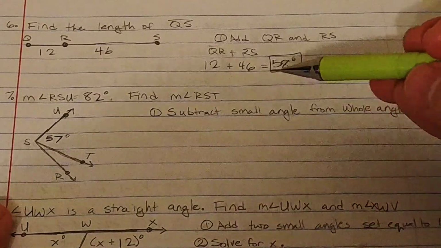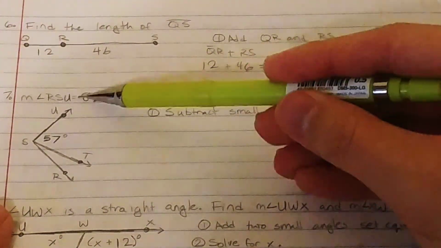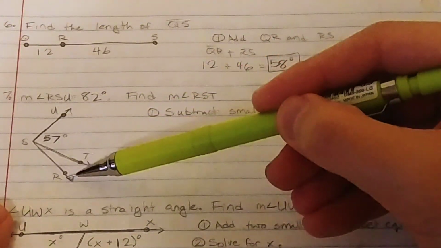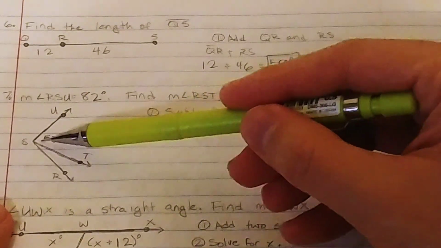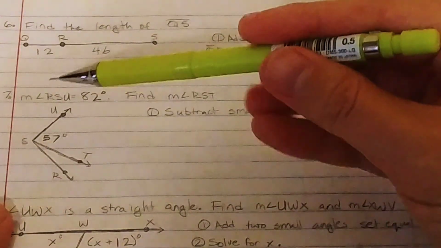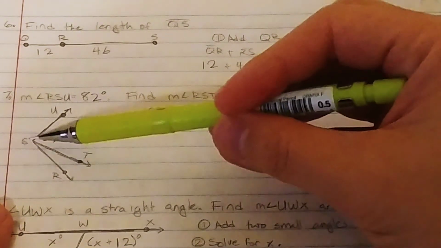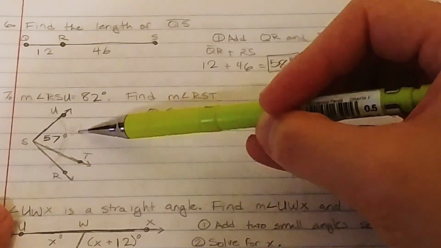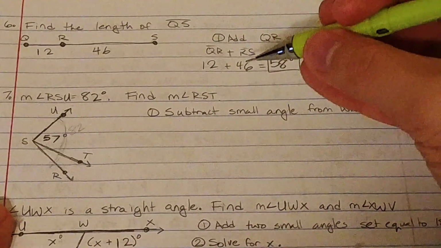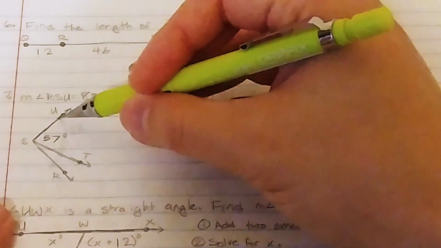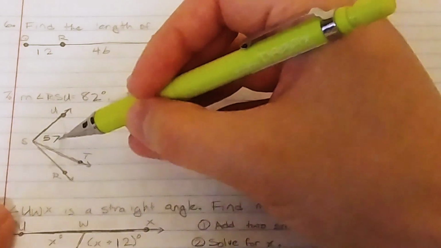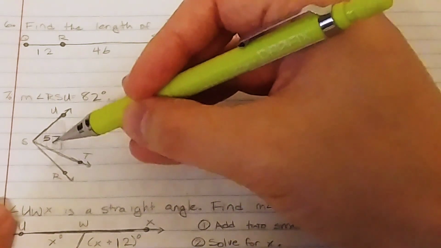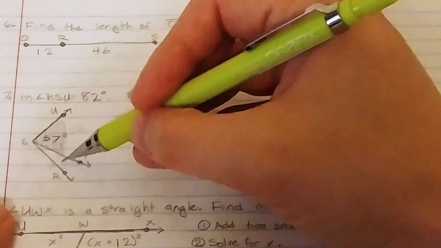Number 7. Measure of angle RSU is 82 degrees. Find measure angle RST. So we want to find RST, this small angle right here. Okay. Angle RSU, this whole thing, is 82. We know TSU is 57. So this part here is 57. Right? But we don't want that part. We want this part right here.